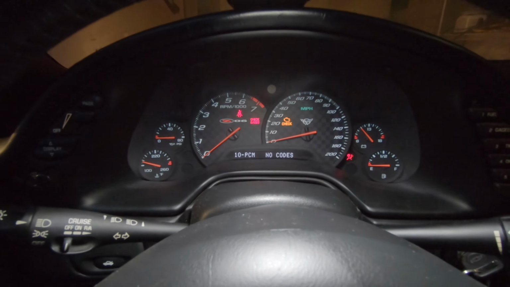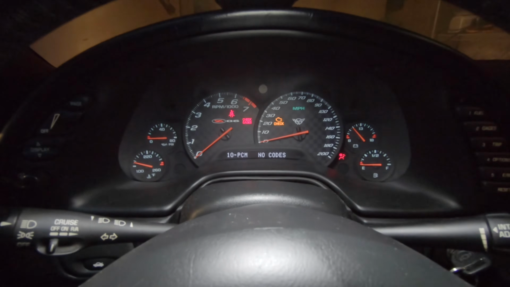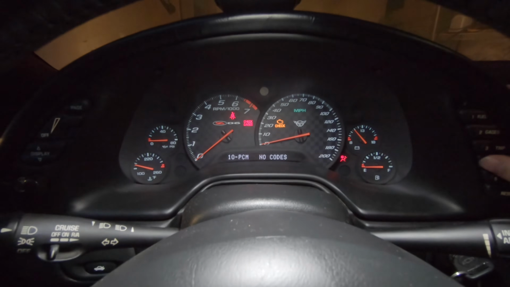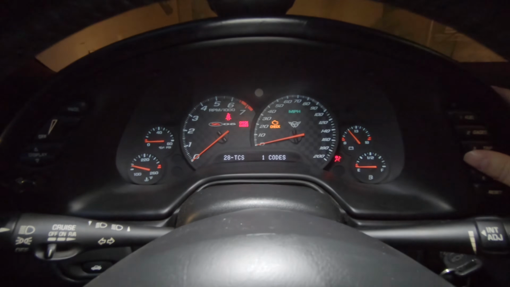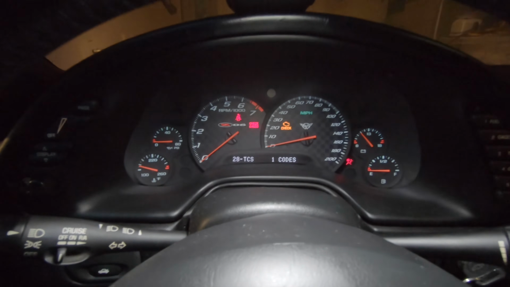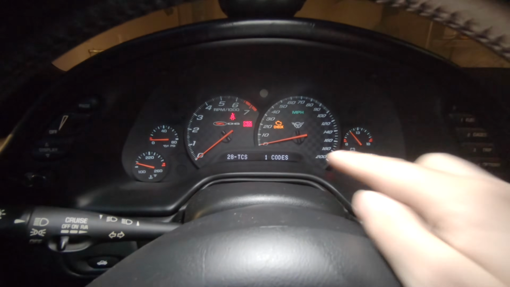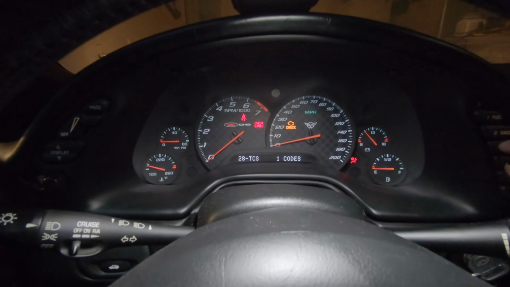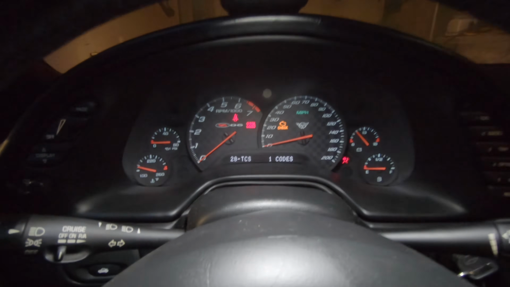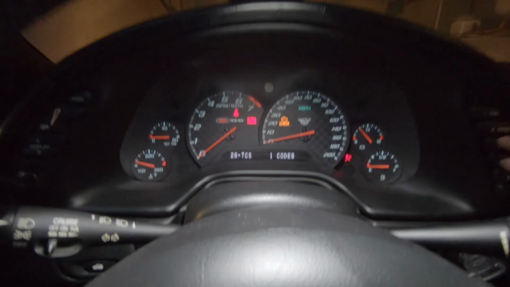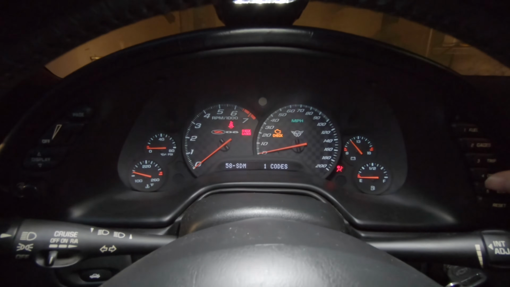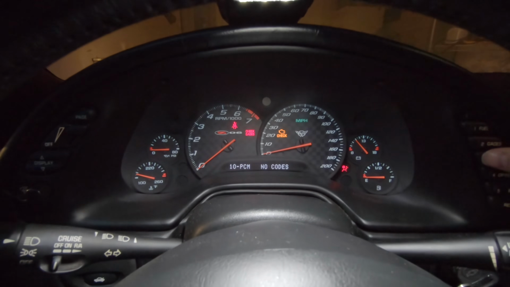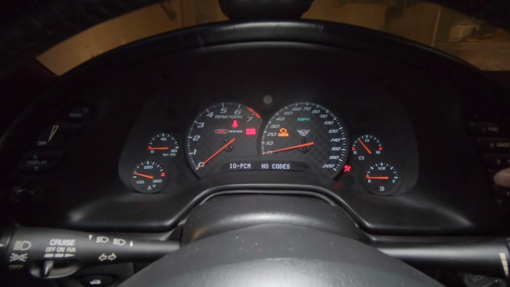So power control module, PCM, you can see on the dash, I have no codes. To cycle through each system, all you need to do is press options again, and it'll take you on to the next system. TCS, traction control system, I have one code. Now, to access the traction control system part, all you need to do is hit trip. So options will take you down through the system. If you keep hitting options, it'll cycle you through. Trip will bring you back up again. So trip toggles you up, options toggles you down.